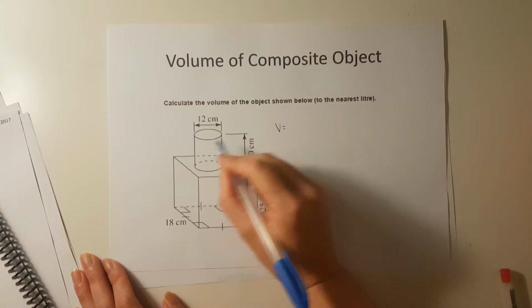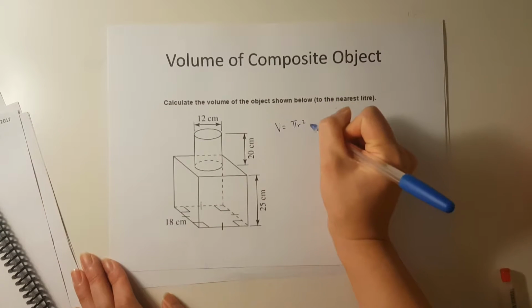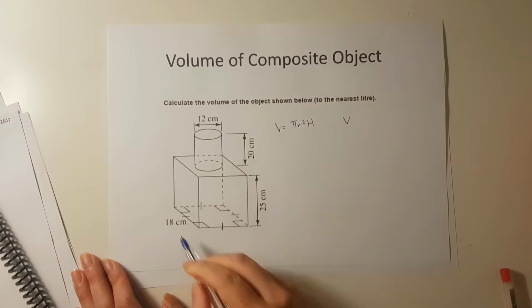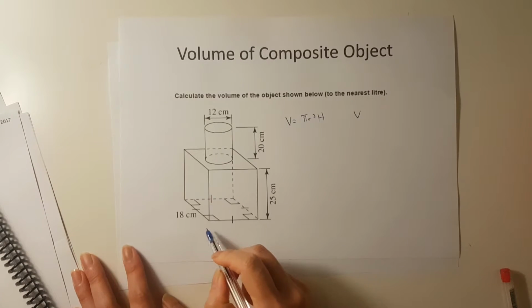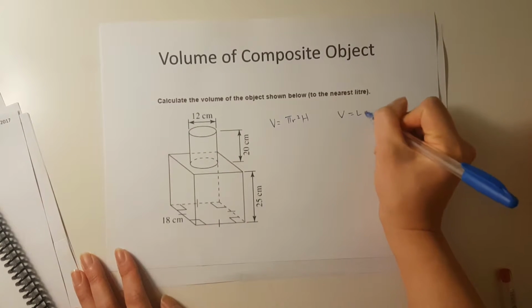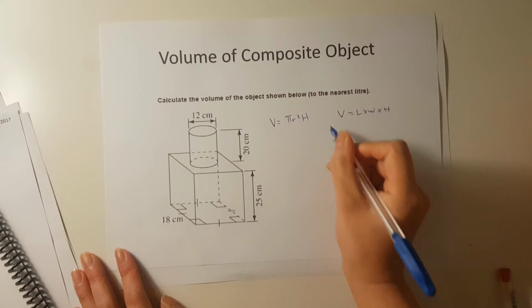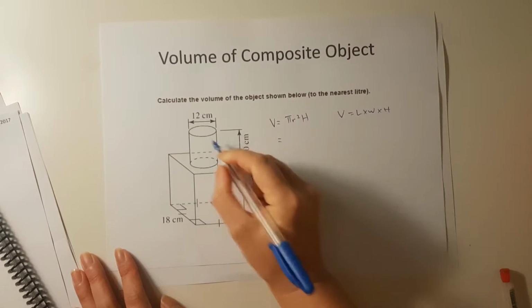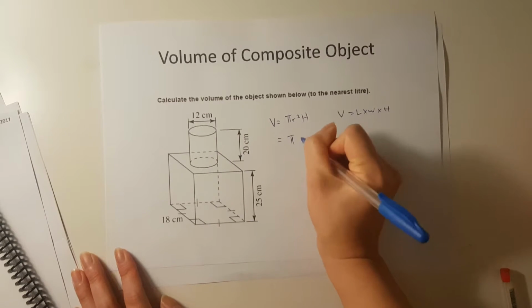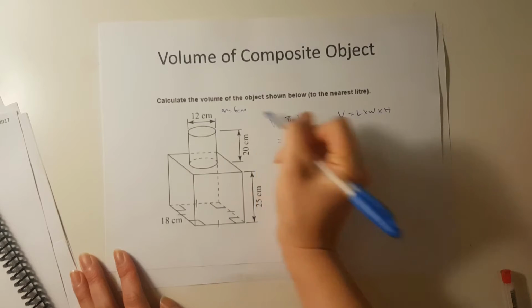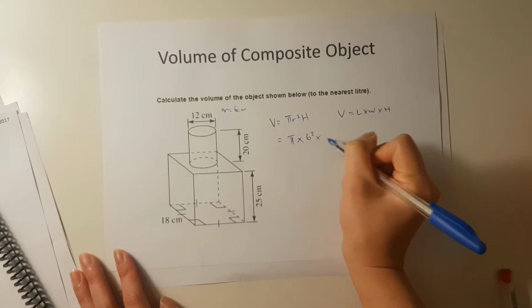So volume of cylinder is given by pi r squared h, and the volume of the, it's not even a cube, it's a rectangular prism, is going to be length times width times height. And we're going to add the two together. So the volume of the cylinder is pi times r, which is 6 centimeters, so 6 squared times h.